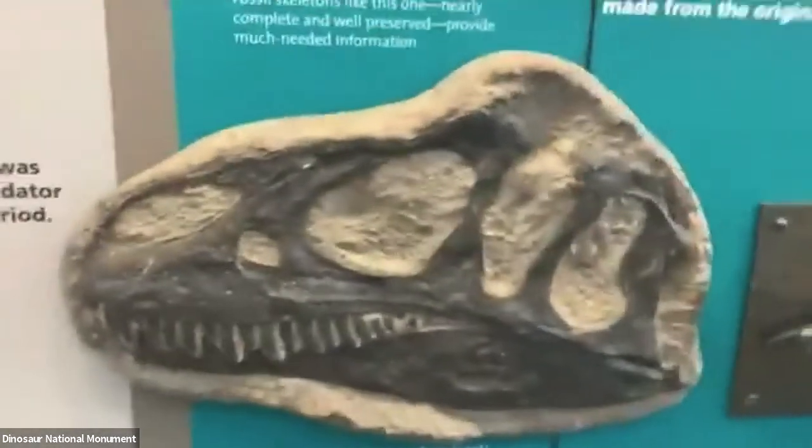Sorry, the light's kind of bad. But its skull was still intact, and we were actually able to prepare around the back side of this to see the other side of its skull, which looks like this.